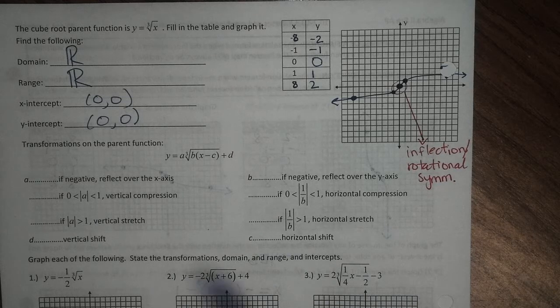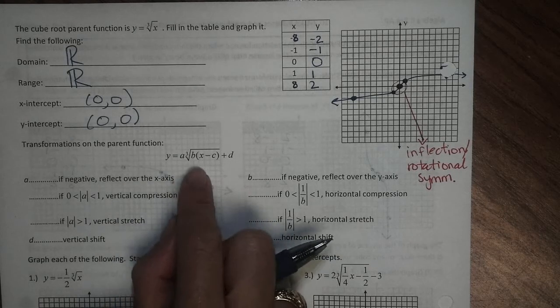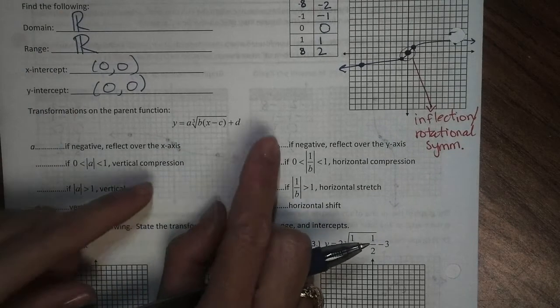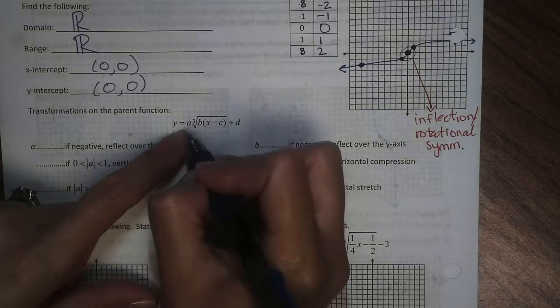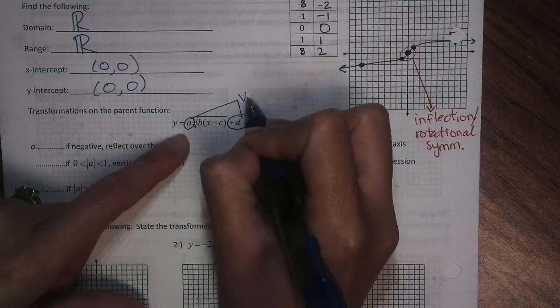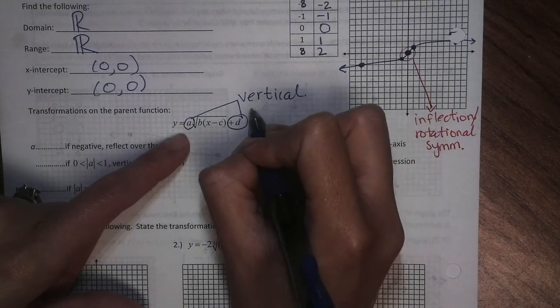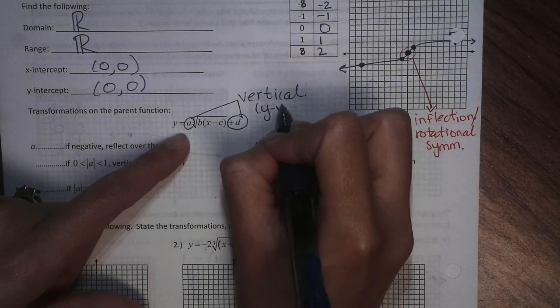The way you would graph your cube roots is by looking at the transformations. So if my equation has an A value or a D value, those are vertical transformations, and they're going to affect the Y values.